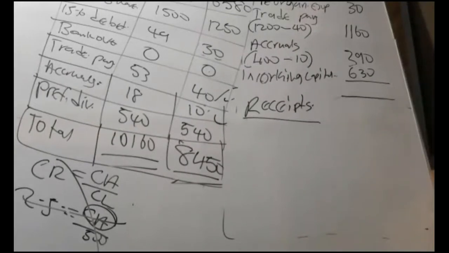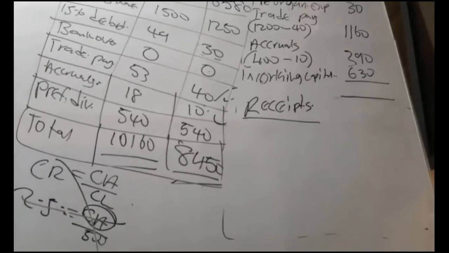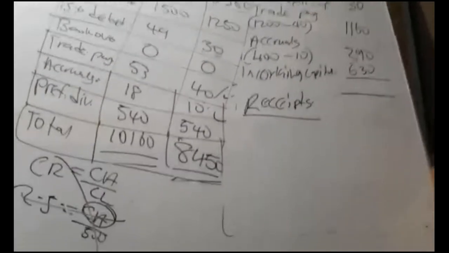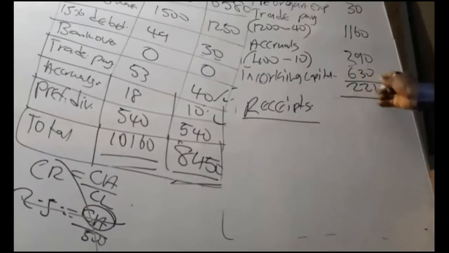2-2-1-0, good. 2-2-1-0. So who should pay?